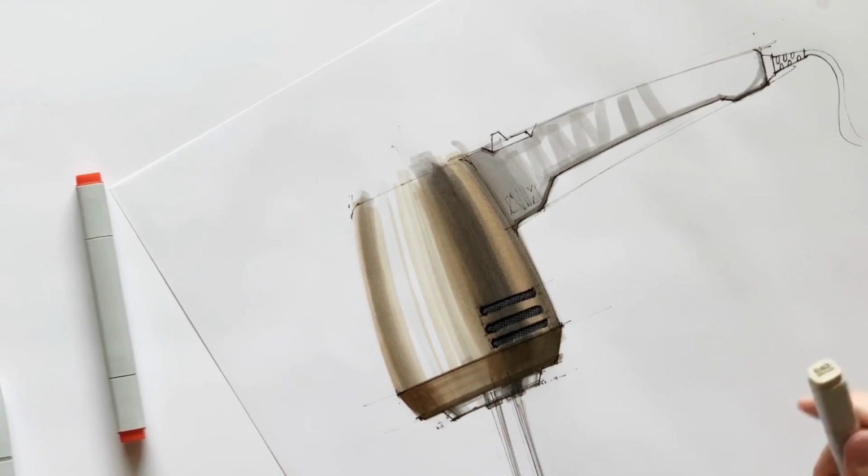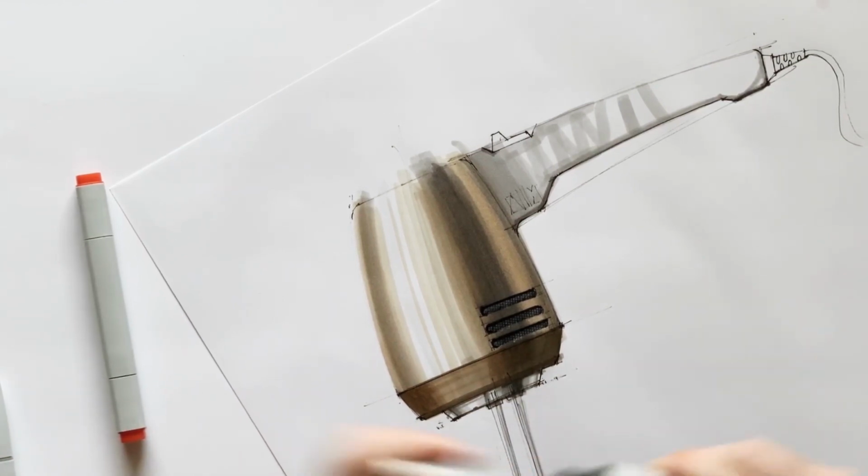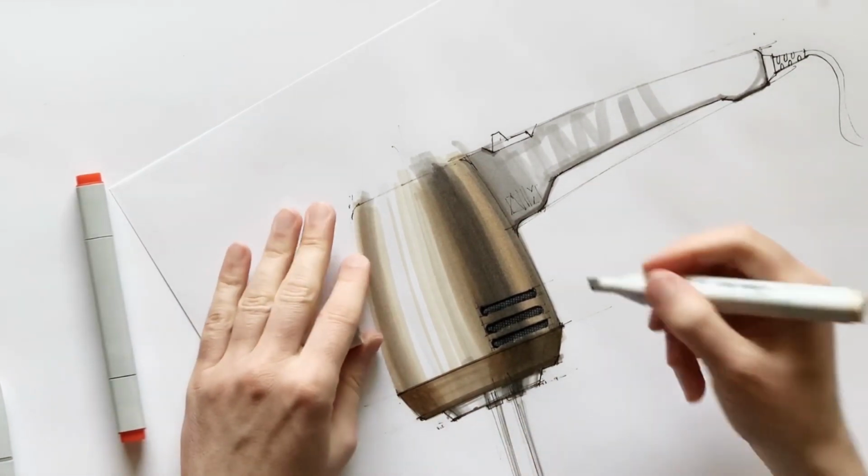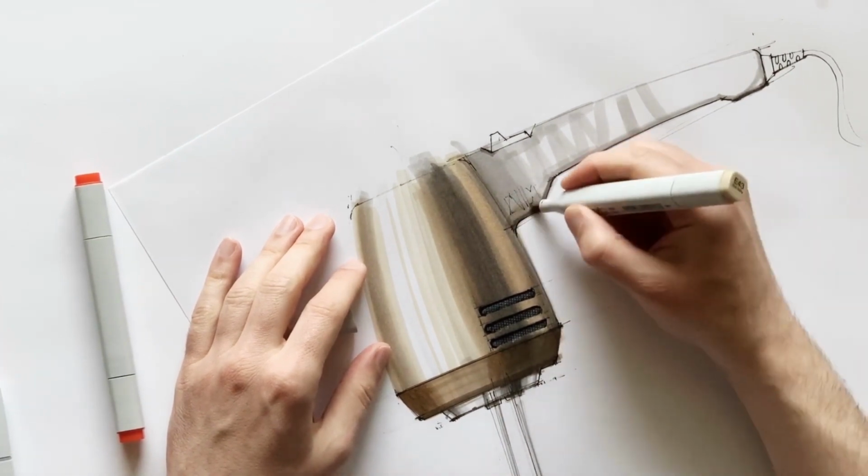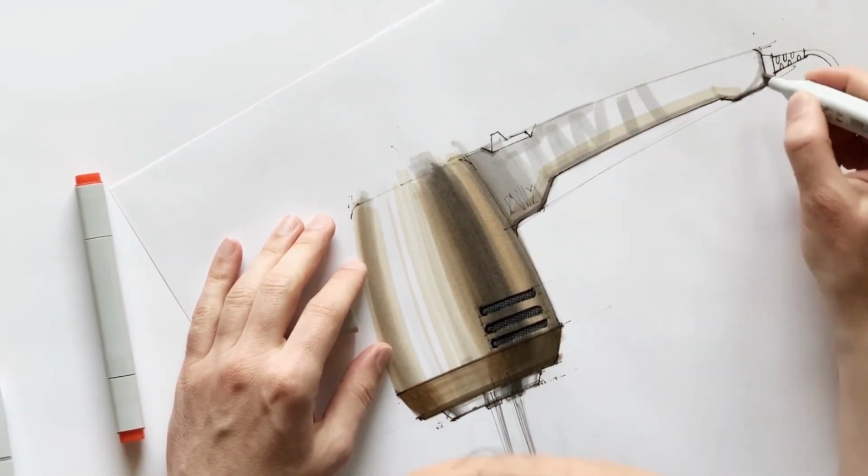All right, so now it's time to apply some E43. Again, first of all, I will go over those edges.